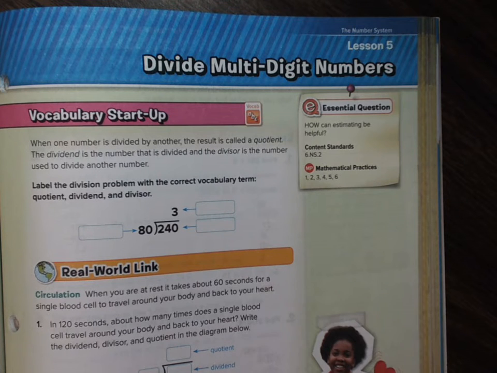We're going to move into lesson 5. So this is chapter 3, lesson 5. We're going to be dividing now. We've been doing a lot of multiplication. Now we're moving into division.